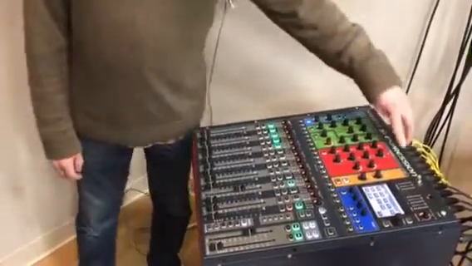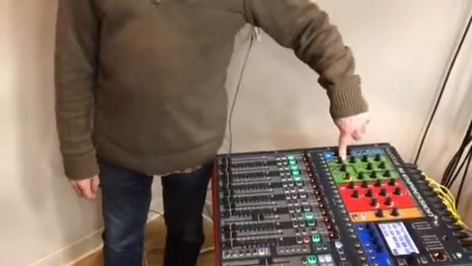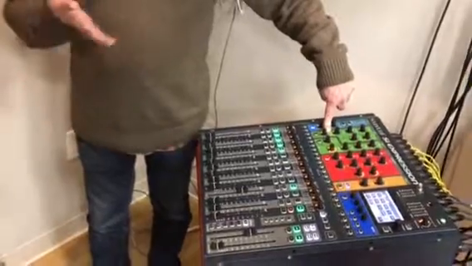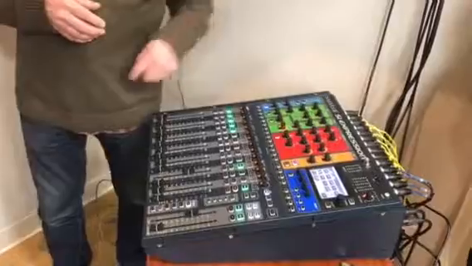It also works the same way for the compressor and the gate. These are a little more advanced. Are you guys with me on compressors and gates? Have you used those? Nope. That'd be a good one.